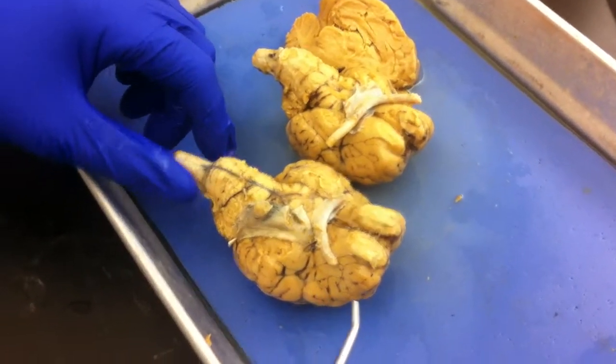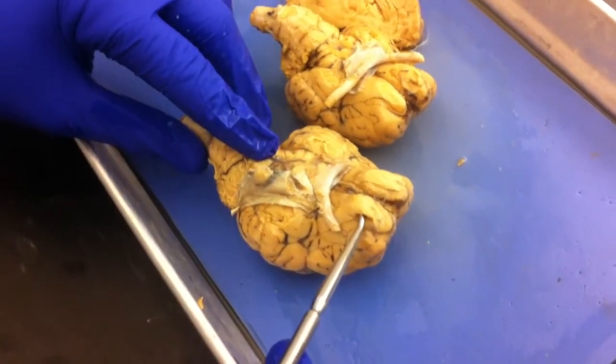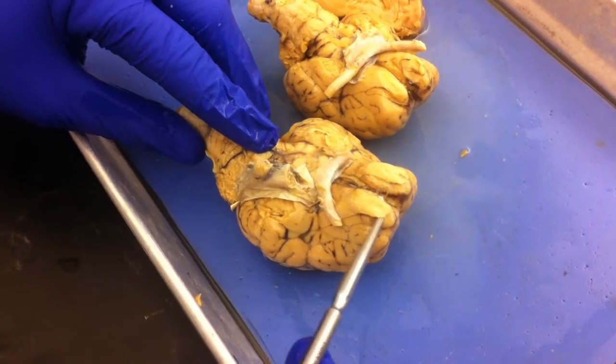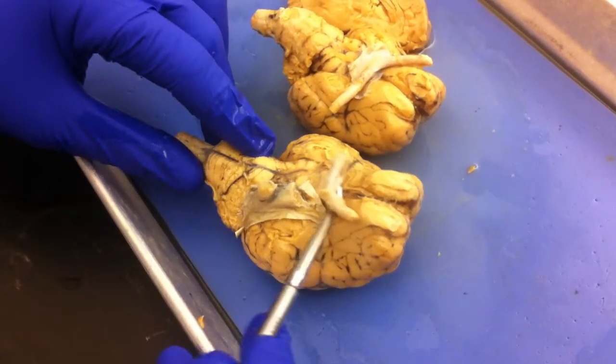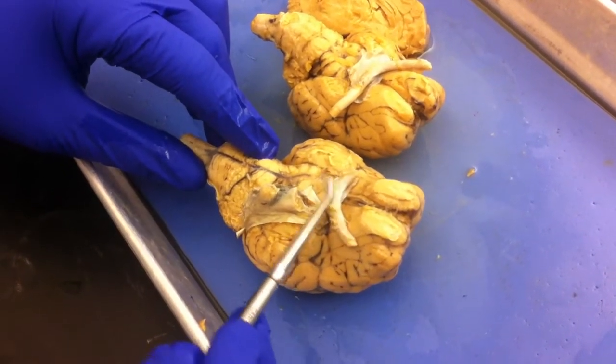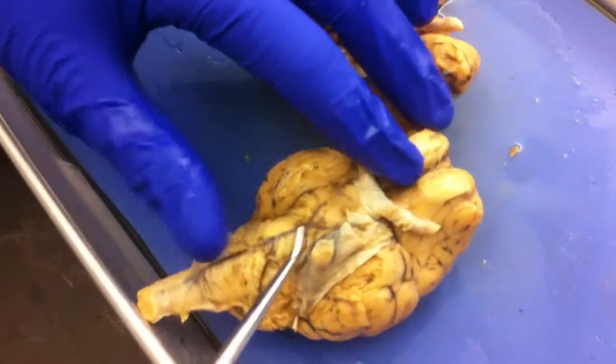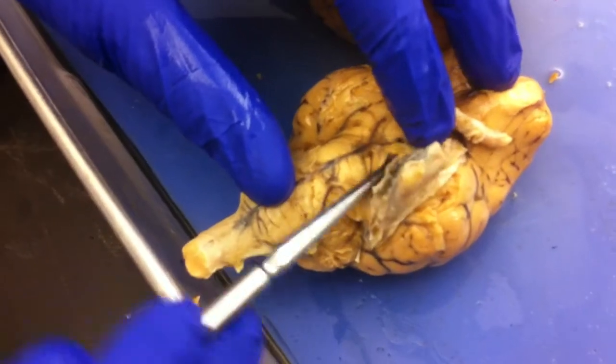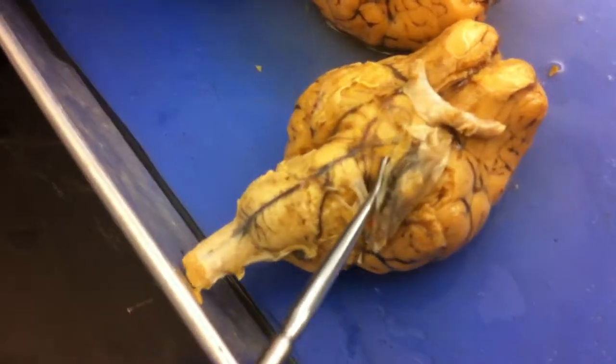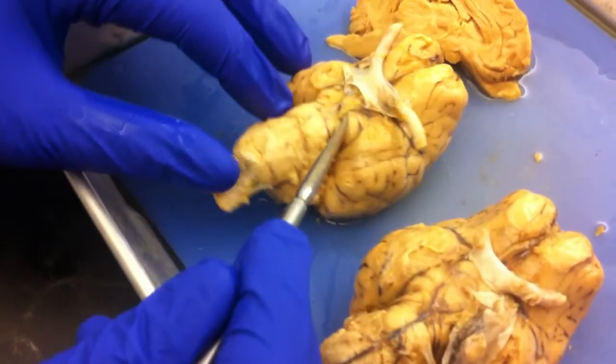Okay, we're looking at the sheep brain here. This is the olfactory bulb, part of the olfactory nerve, the optic nerves, optic tract, and the optic chiasm. Optic tract should be back here. This is our oculomotor, or part of it. We can actually see the oculomotor better on this brain.